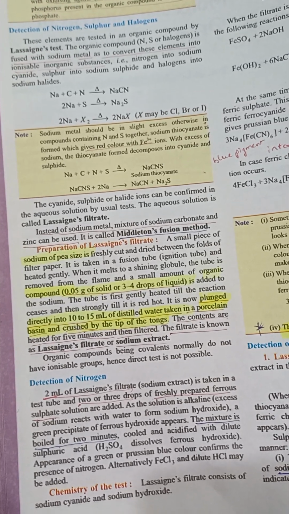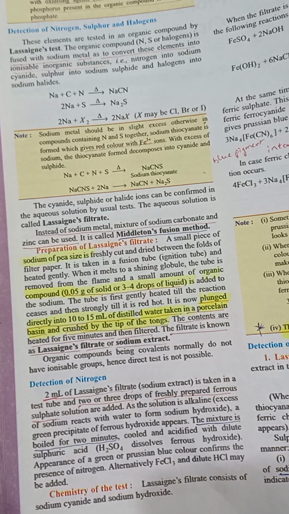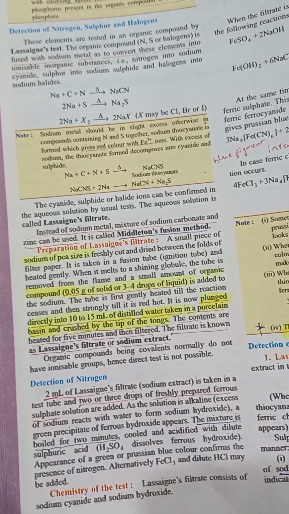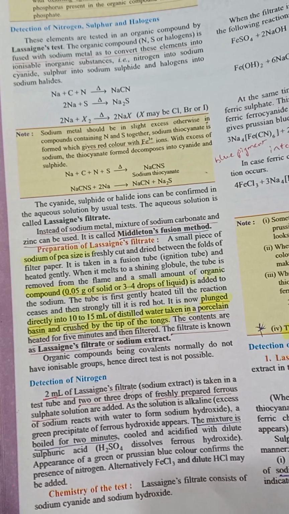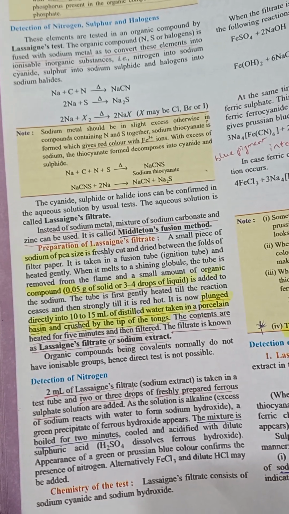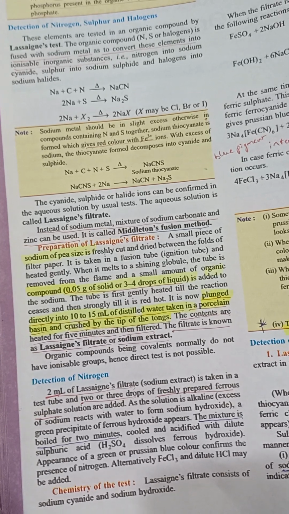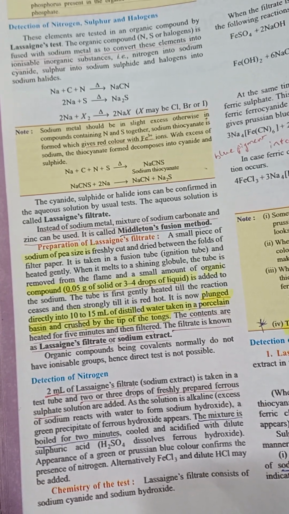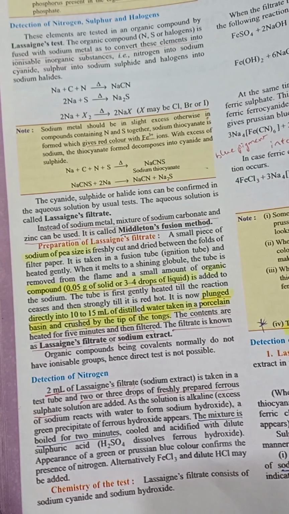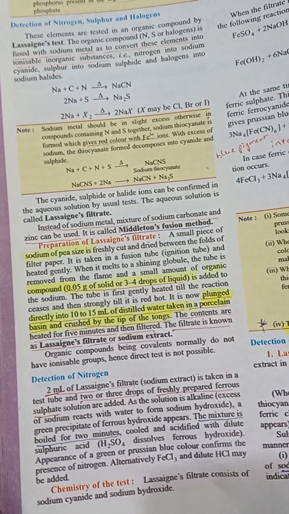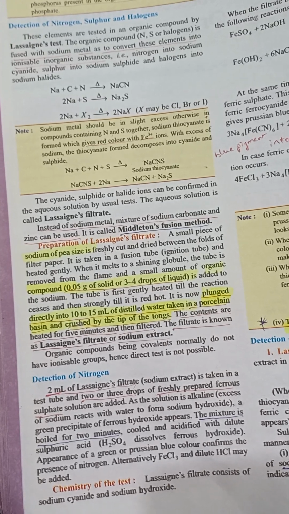Now let us see the preparation of Lassaigne's filtrate. A small piece of sodium of pea size is freshly cut and dried between the folds of filter paper. Then it is taken in a fusion tube, that is, an ignition tube, and heated gently. When it melts to a shining globule, the tube is removed from the flame and a small amount of organic compound, which is 0.05 grams of solid or 3 to 4 drops of liquid, is added to the sodium.